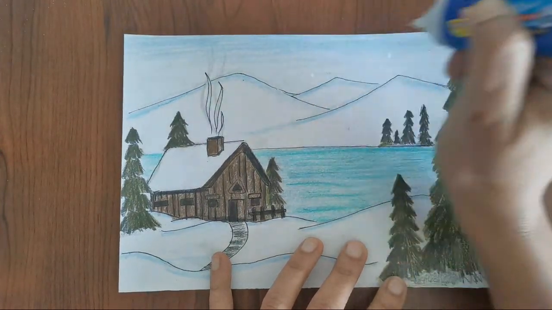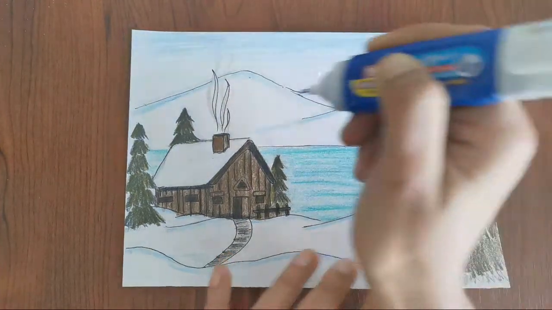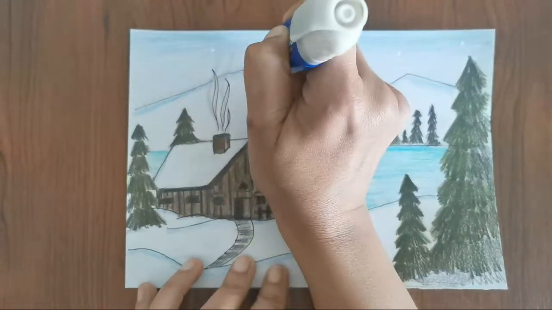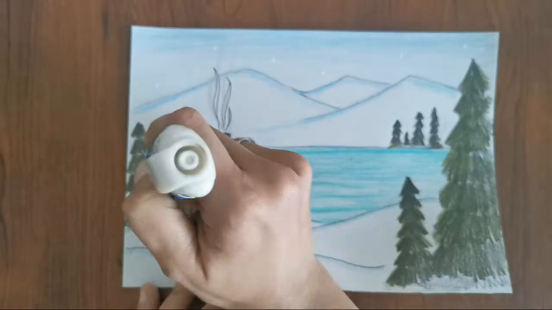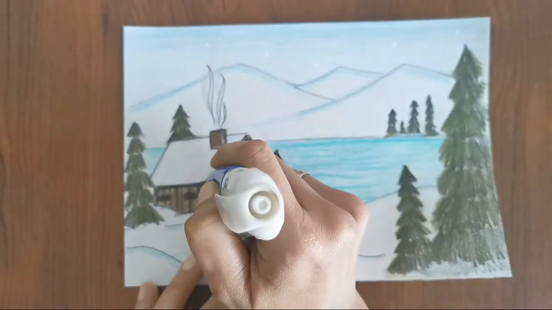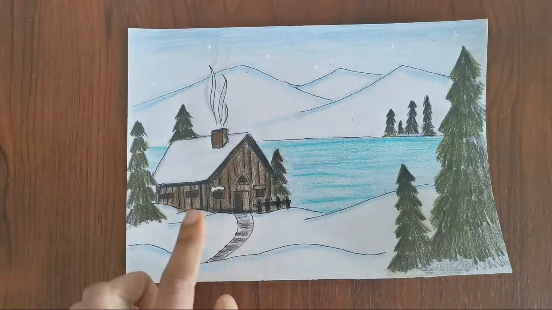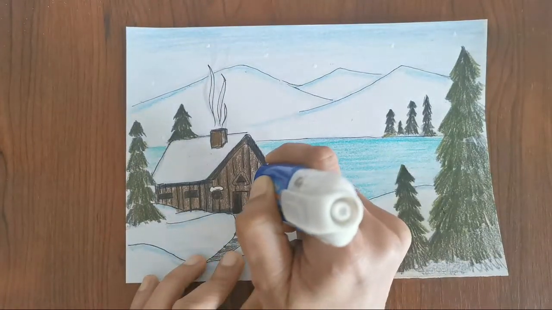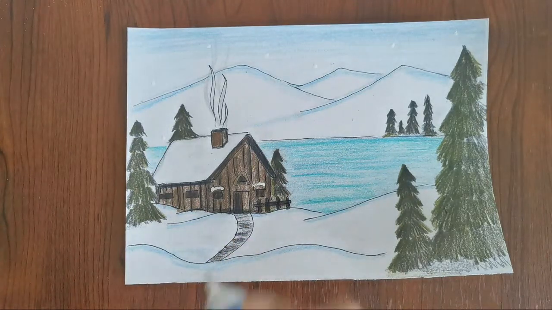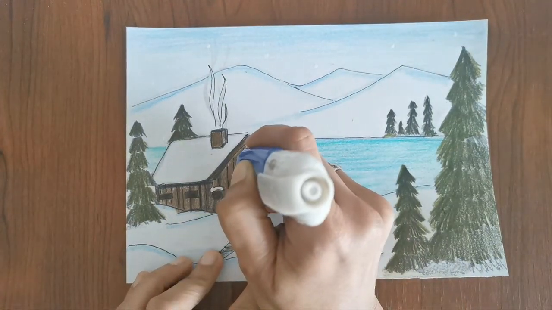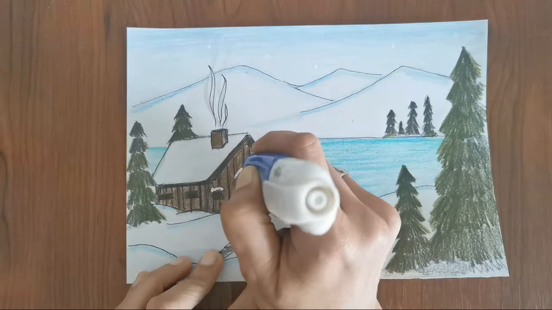So I'm just using this correction pen, and simply putting some dots over here just to show a lot of snow. And even on this region also, simply you can add some strokes this way with white, so it will look like some snowflakes are on the top of this area also.